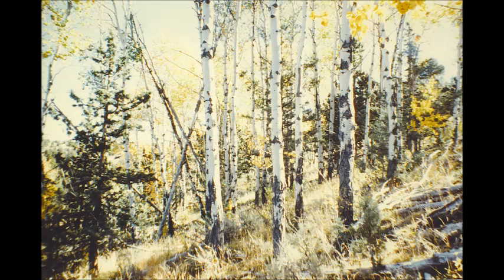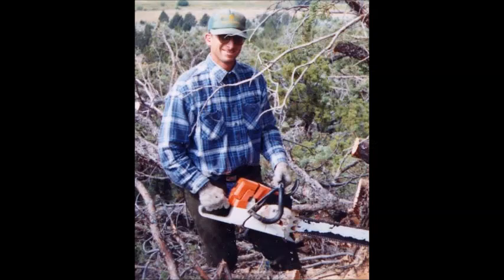The replacement of aspen by conifers has several negative outcomes. There is a loss of wildlife habitat, especially for migratory songbirds. Forage production for wild and domestic herbivores may be reduced by 100 to 600%. There is also evidence indicating that water yields are reduced when conifers replace aspen.